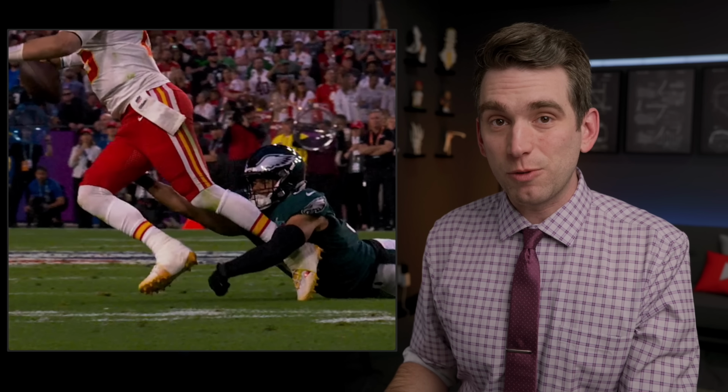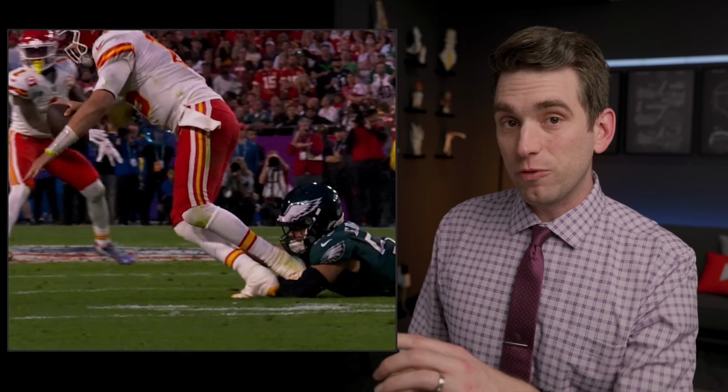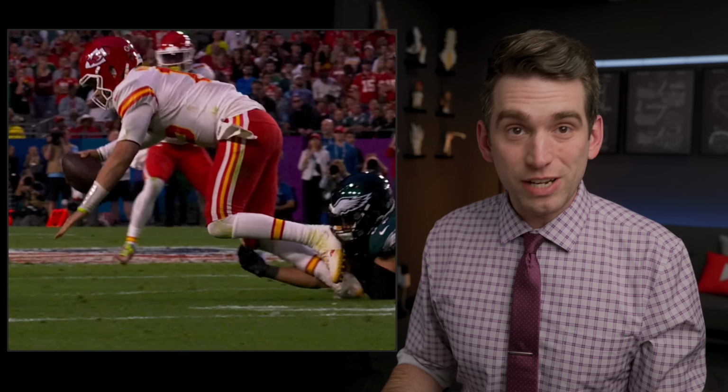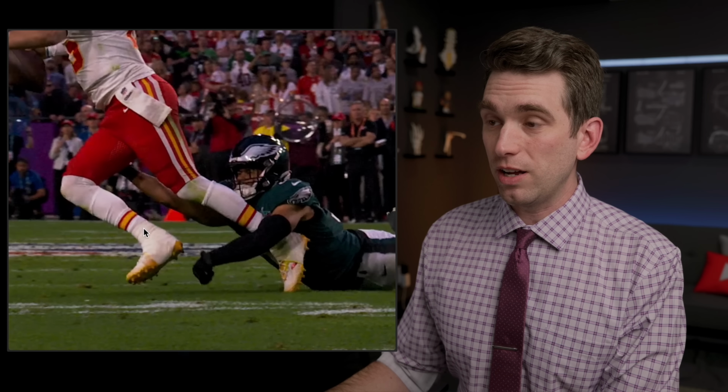Mahomes, of course, was dealing with a high ankle sprain on this right side and looked pretty good in the first half before this play where it does look like he tweaked the ankle and could have led to an aggravation or worsening of that high ankle injury. Of course, we're focusing here on his right ankle.